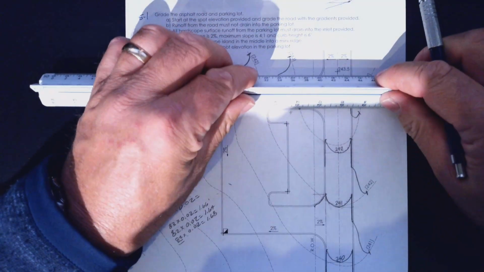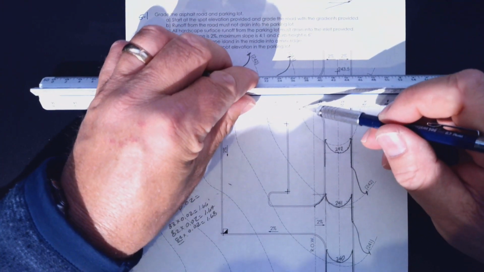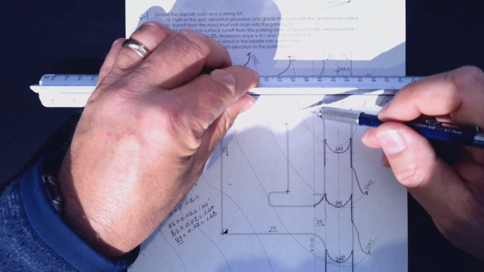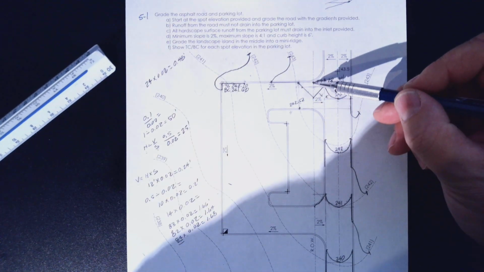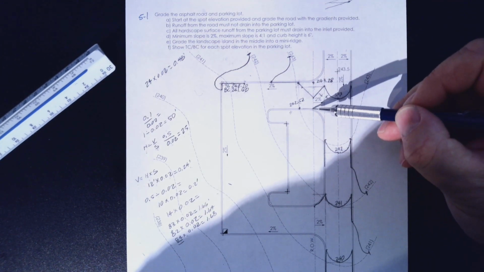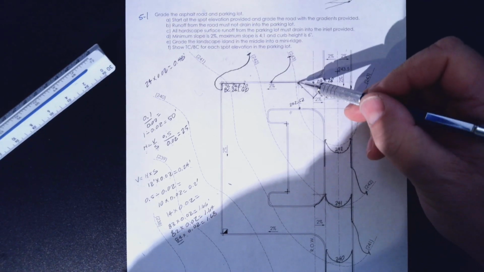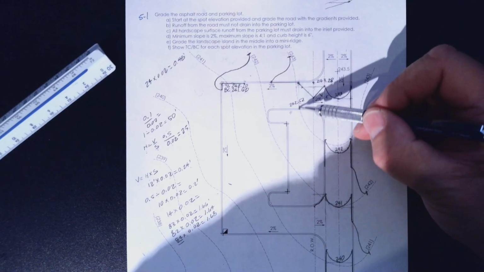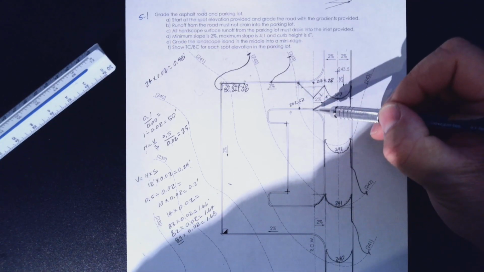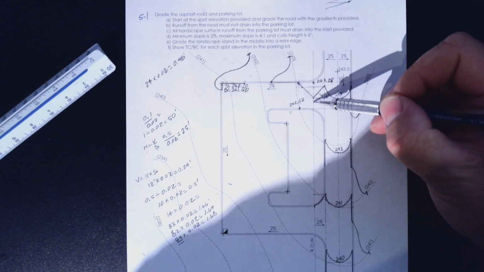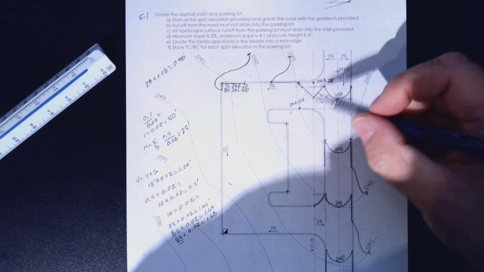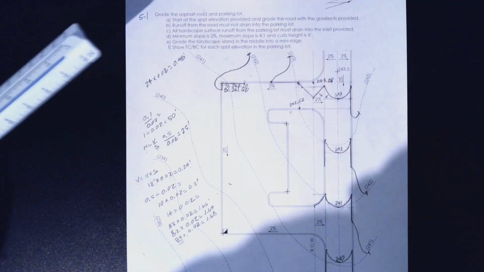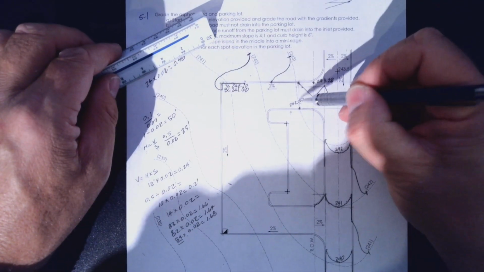So you could do the same thing, draw a guideline here and come straight down, and that would be 24 feet at 2%, and you can get the elevation right here. I went ahead and just drew a perpendicular line along this, and that's how I located it. You could do the same thing here. It might be more accurate because you have this straight line, so you'd know exactly where it is, but I just came across and did that.